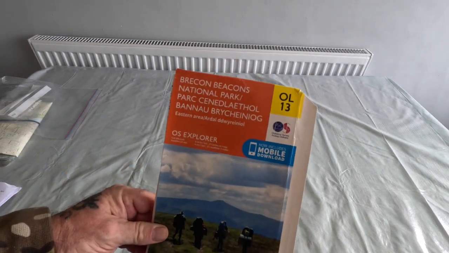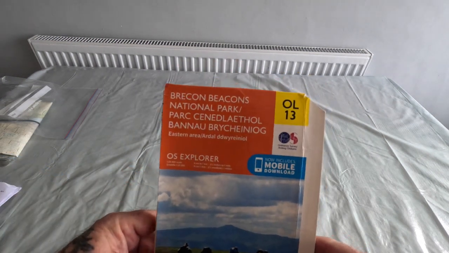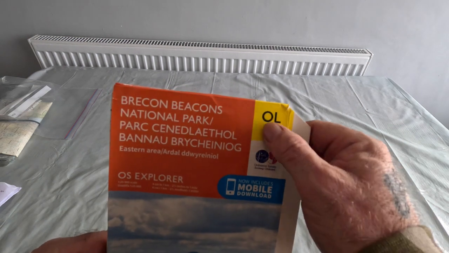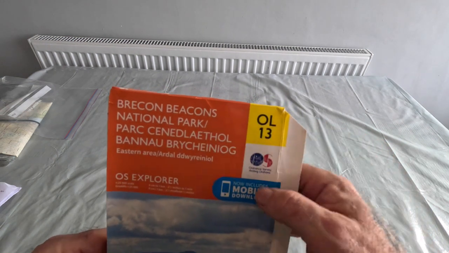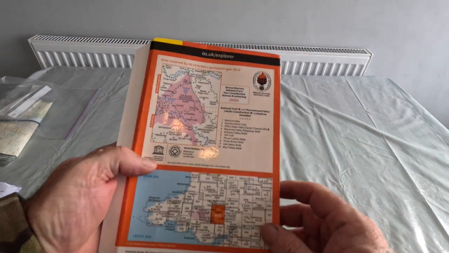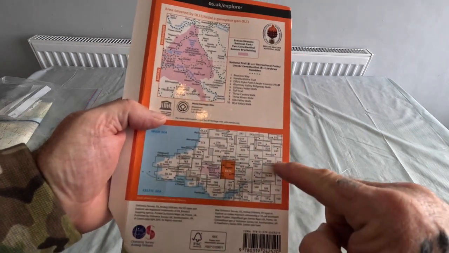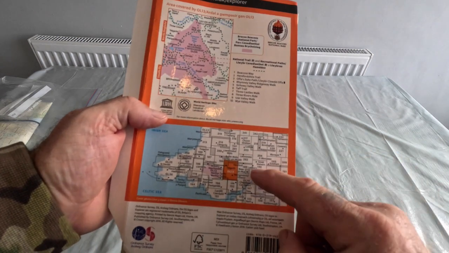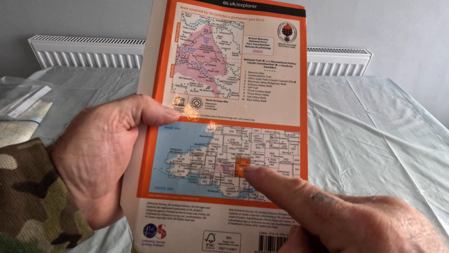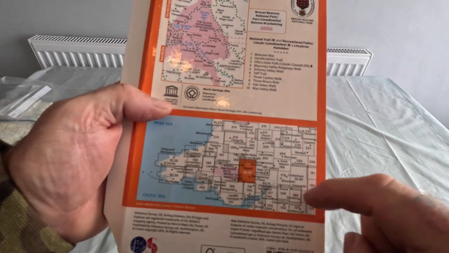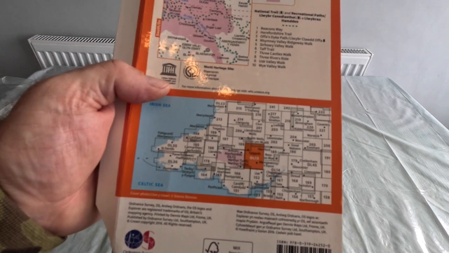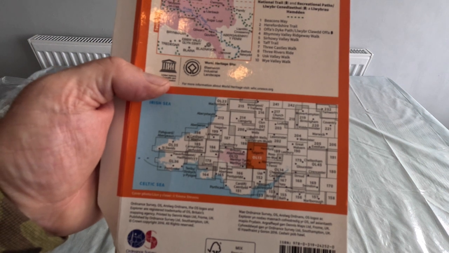So here's one of my maps, okay? And what I want to point out here, guys, is that there, OL. So that's your national grid number, okay? So that will go in front of all your grid references. Let me show you on the back here. That's a unique square, which is 1 kilometer by 1 kilometer on the map. So this map is OL, so it's that area there. As I said again, guys, those letters OL will go in front of your grid reference.